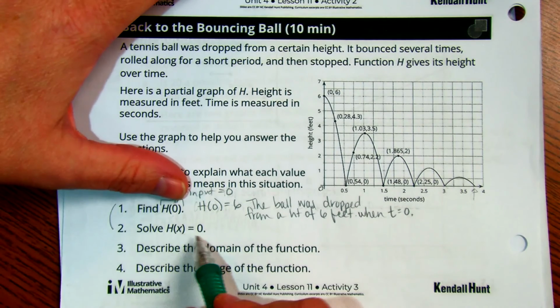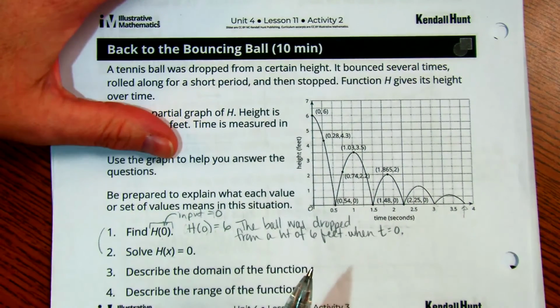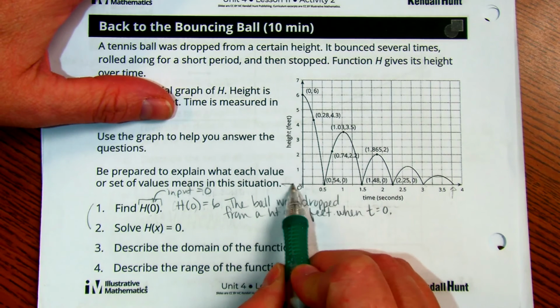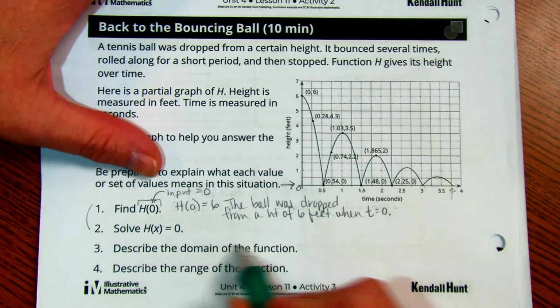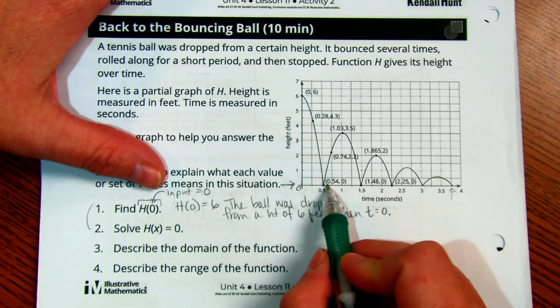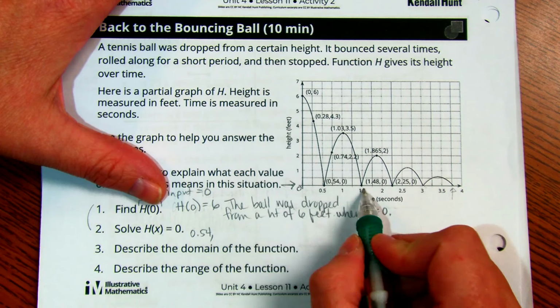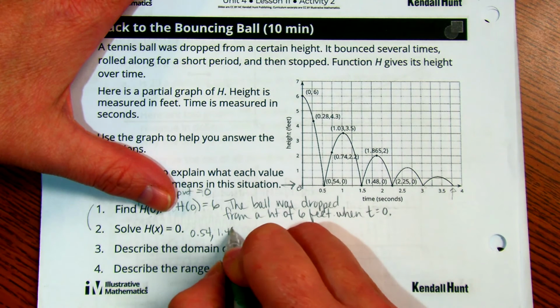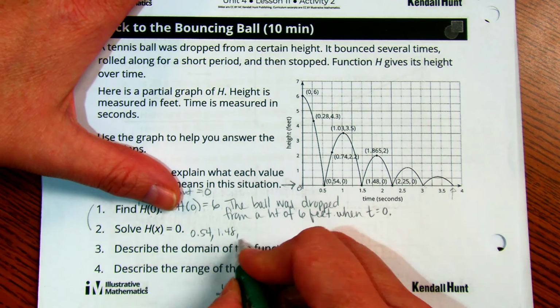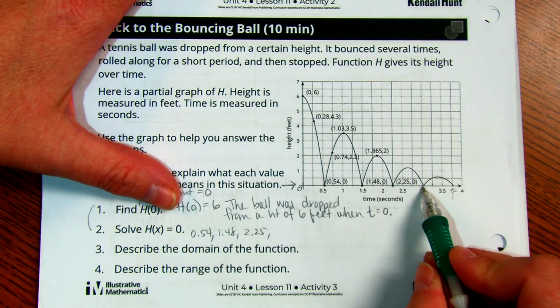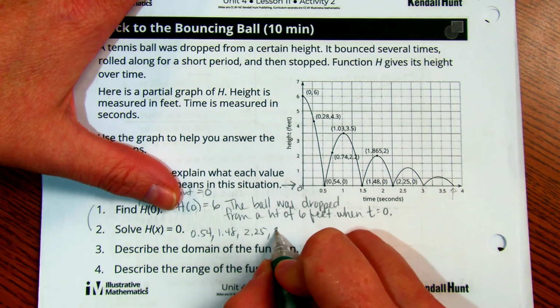So h of 6 equals 0. What we're looking for is all of our outputs. All of our outputs are 0. So that's when we're looking in this direction. We have, for example, 0.54, 1.48, 2.25. It looks here like there's a 3 or maybe a 3.1.